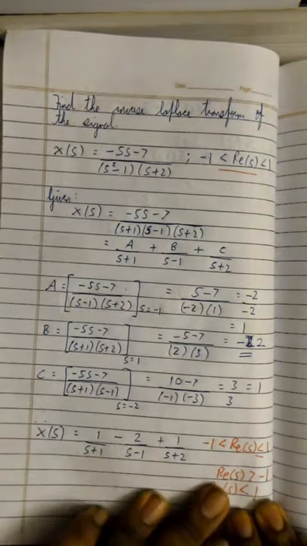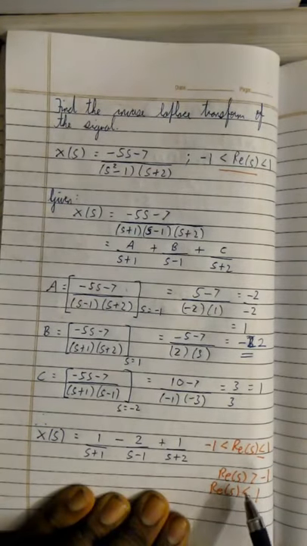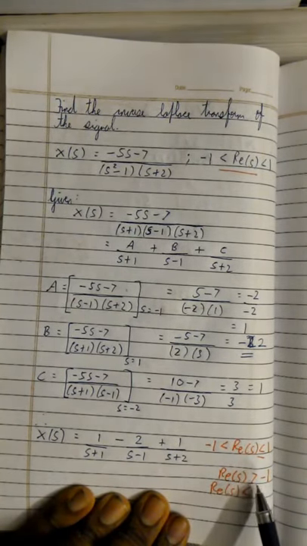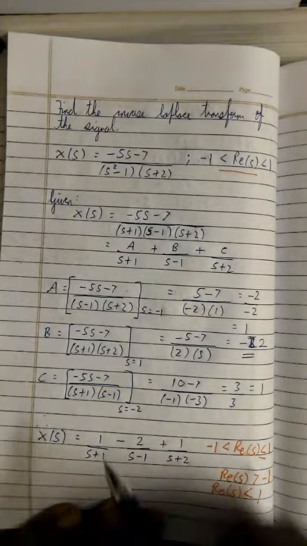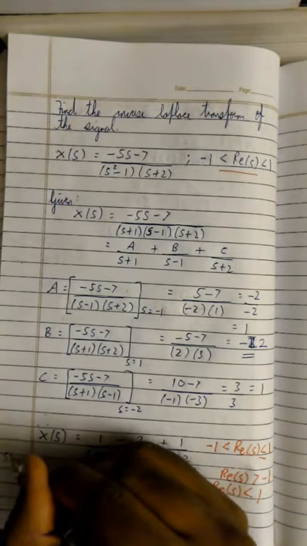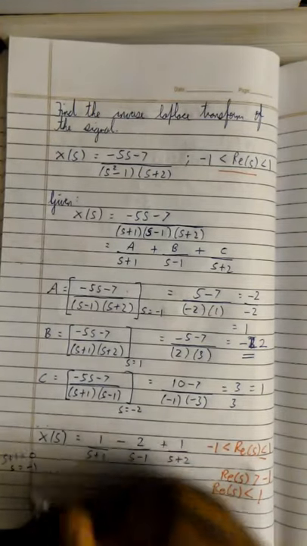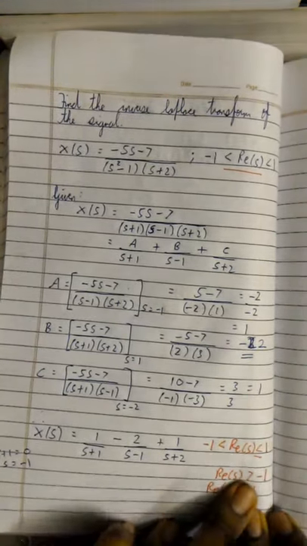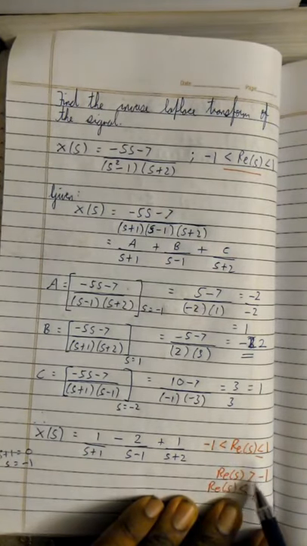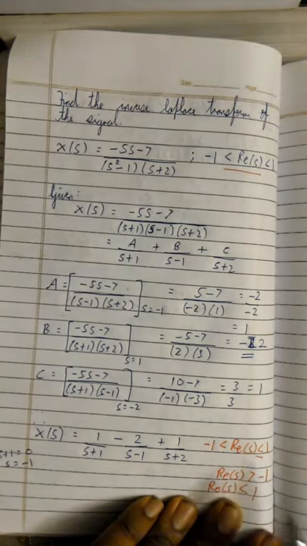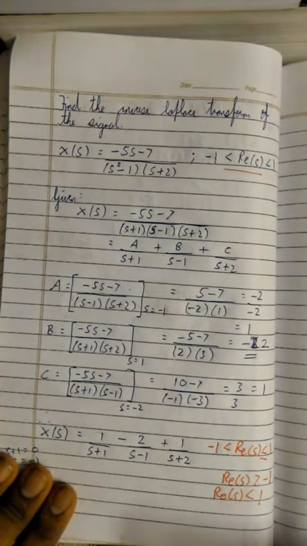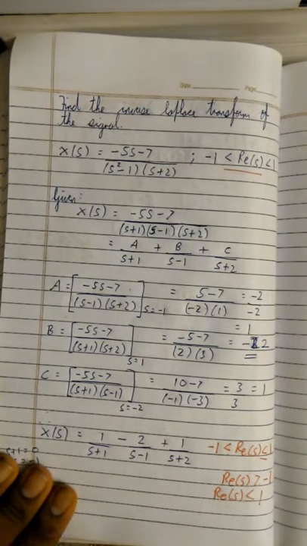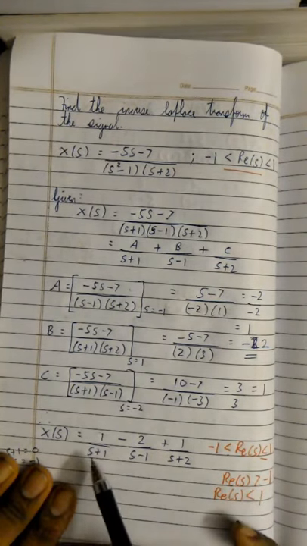If you look at this ROC, what did they say about the particular ROC? The real part of s is greater than minus 1. The pole for this is s equal to minus 1. So according to your question, the real part of s is greater than minus 1, which means this term is a right-sided signal. That's how we find out. If it is greater, we say it is a right-sided signal, and if it is lesser, then we say it is a left-sided signal. So this is greater, so this is a right-sided signal.